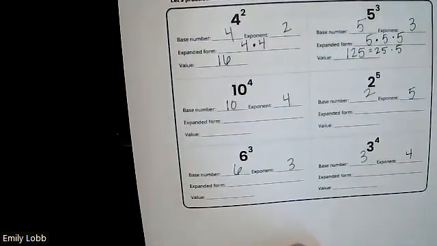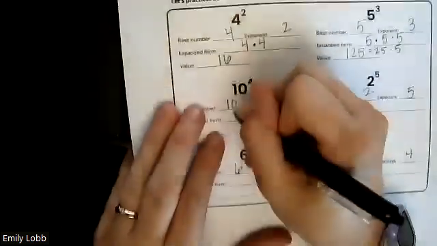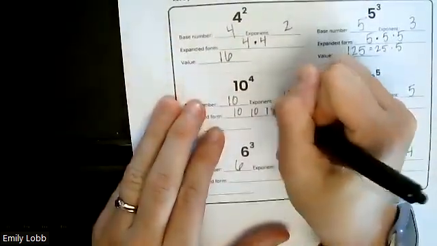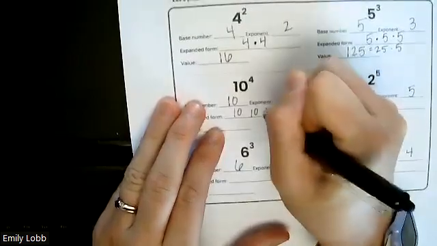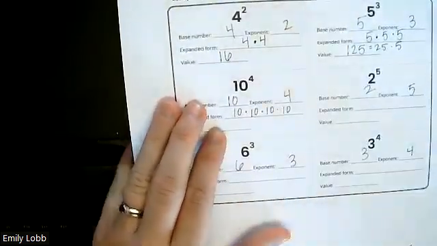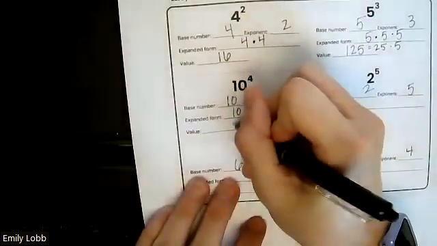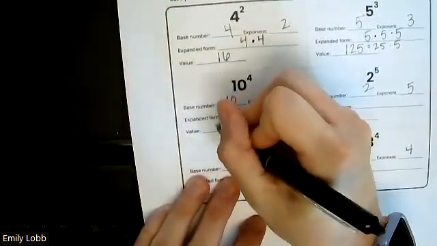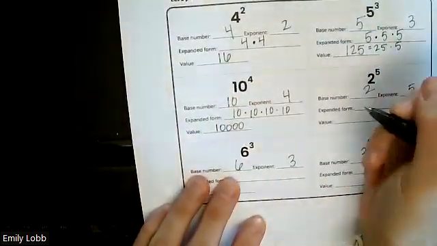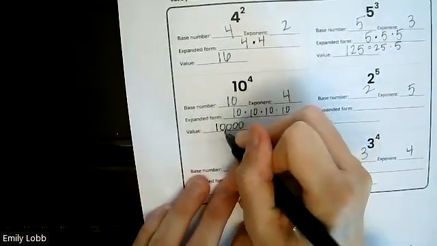How many factors of 10 do I have? 1, 2, 3, 4. Does anybody remember the shortcut for tens? When 10 is our base, our exponent tells us how many zeros we have. So how many zeros are in my final? 4. 1, 2, 3, 4. Don't forget your 1. 10,000.